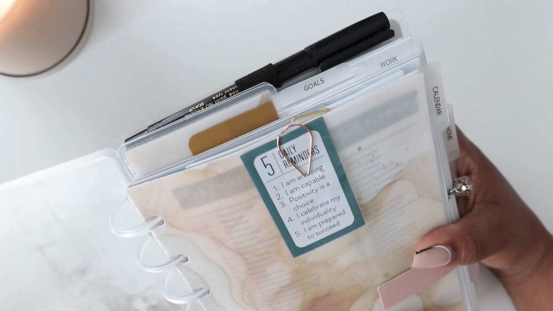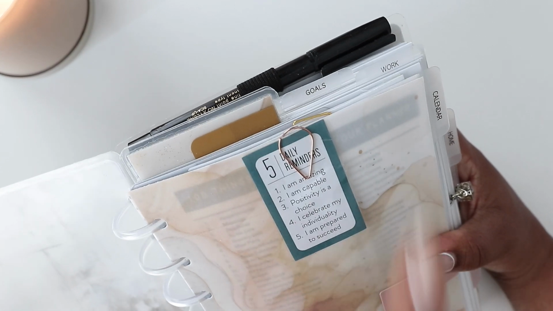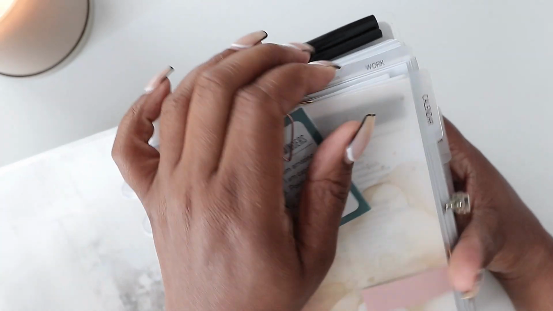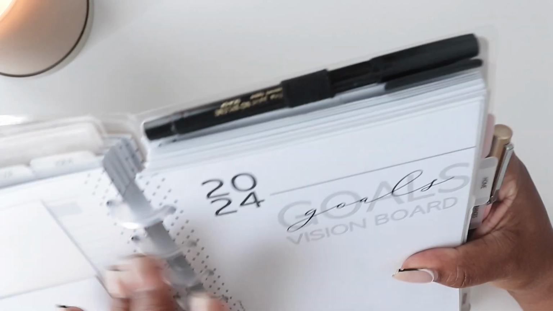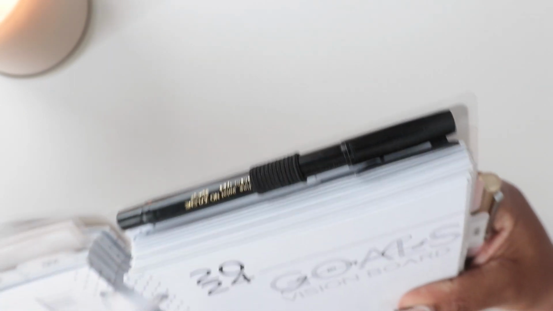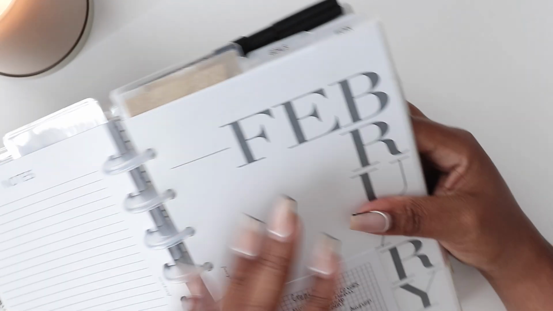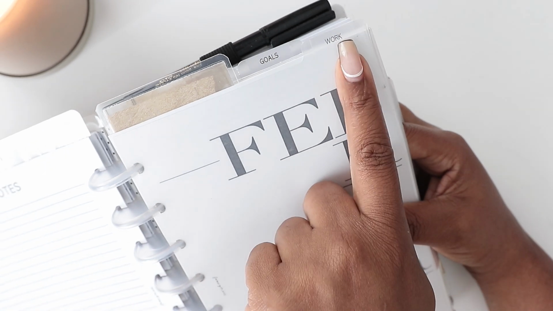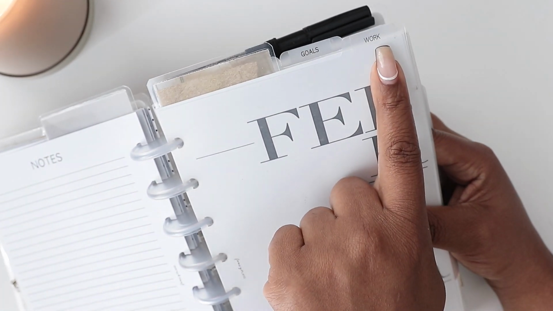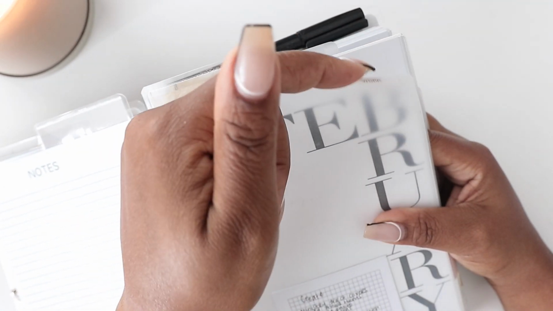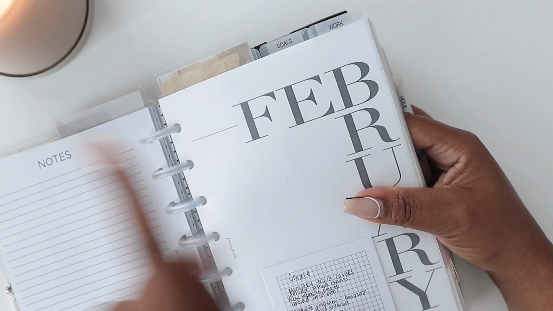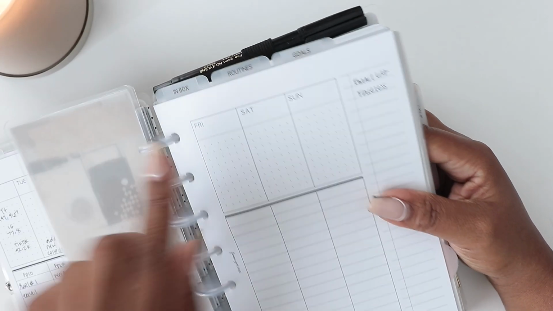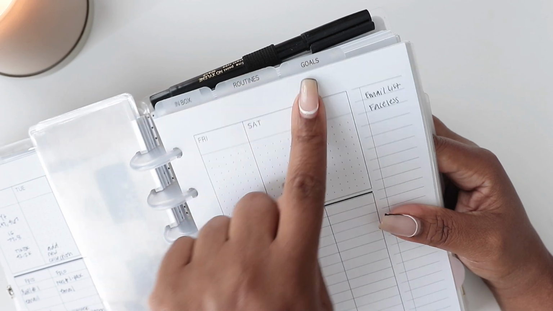So I do also have top tabs. As you can see, I have work, then I have goals, and then I have inbox, which is here. And then I think I have a notes section back here. No, actually I don't. Let me show you that again, because I have my tabs out of order. So this one technically should go all the way in the back, but I have it first because I need to see my work section first within my calendar section, and then inbox second, routines, goals.